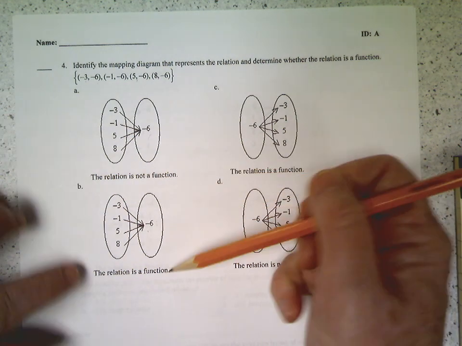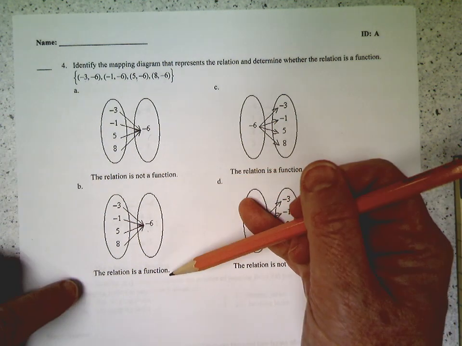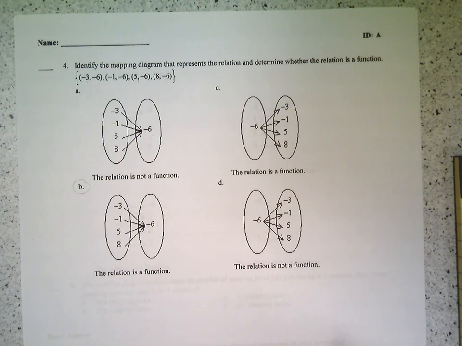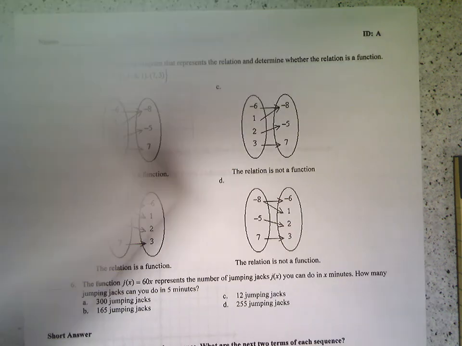Now we have to pick the right sentence. The relation is not a function. The relation is a function. B, the relation is a function. All you have to do is make sure that you don't repeat any x values.